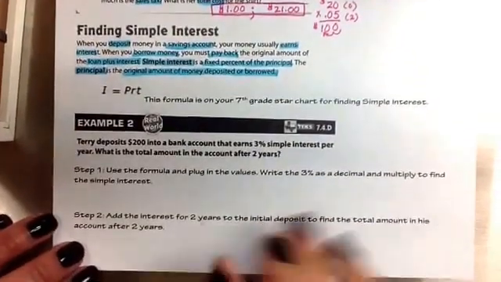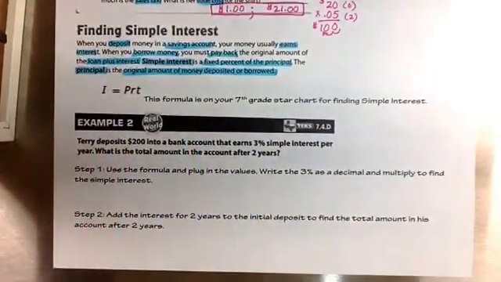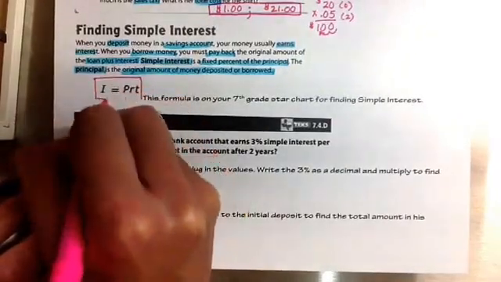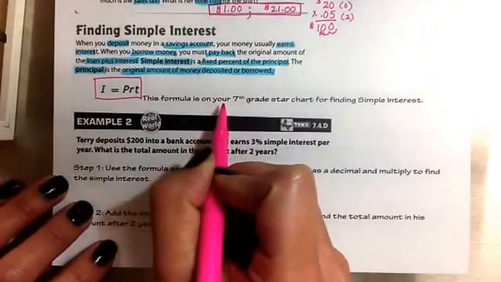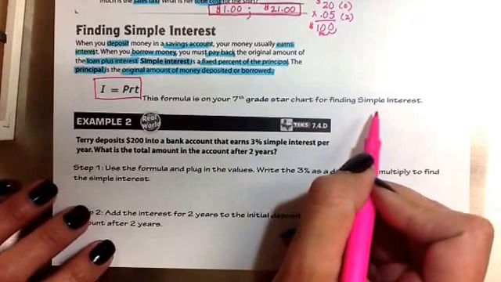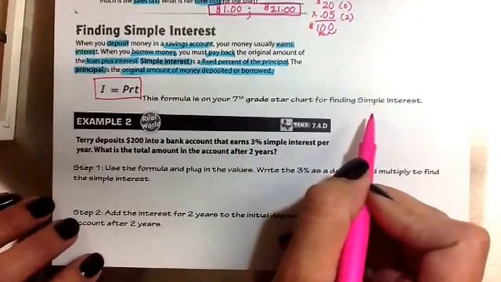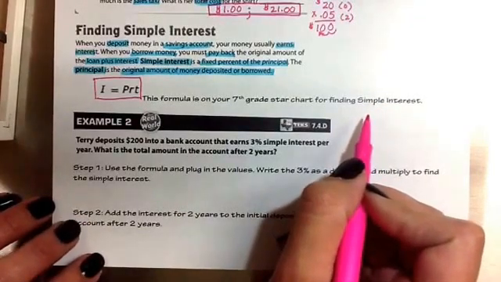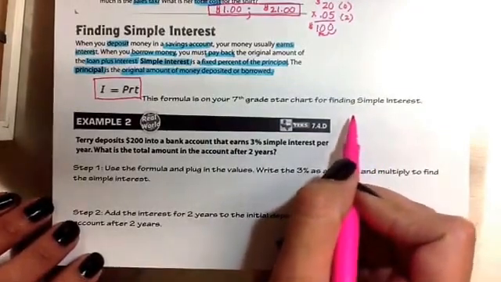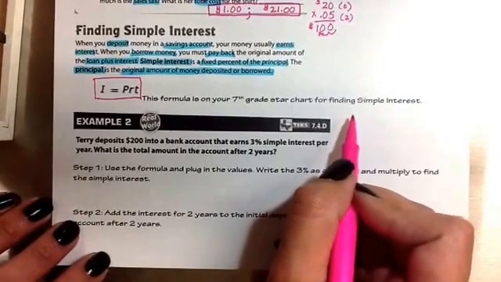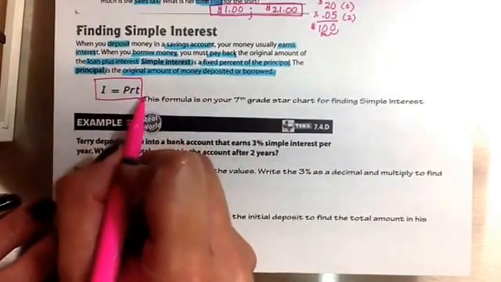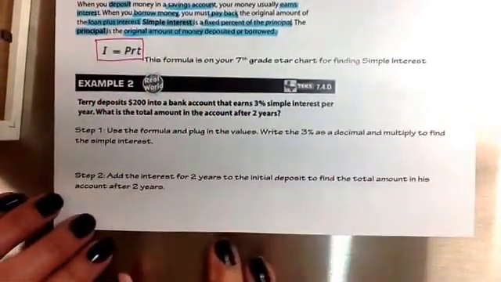This formula that I have here, I equals PRT. This formula is on your 7th grade STAAR chart for finding simple interest. It may not be on the one that you were given at the beginning of the year. The TEA website put out a new 7th grade STAAR chart for these new TEKS, so we will be printing off the brand new STAAR chart, and you will see the simple interest formula. So we're going to talk about how to use it.